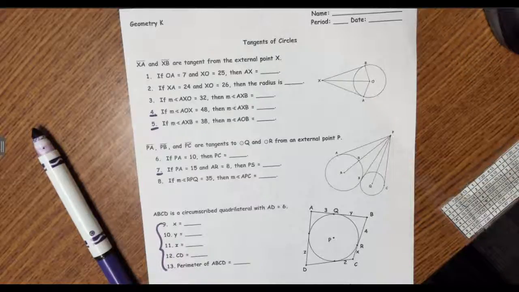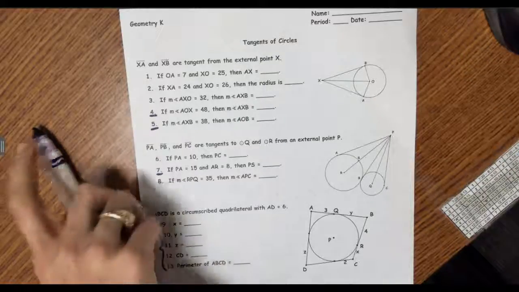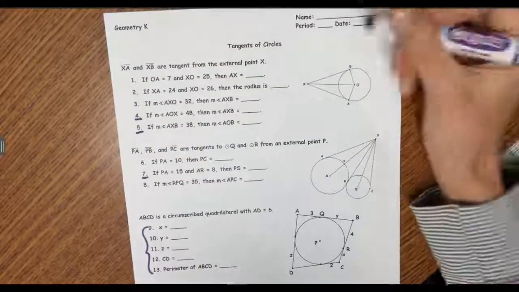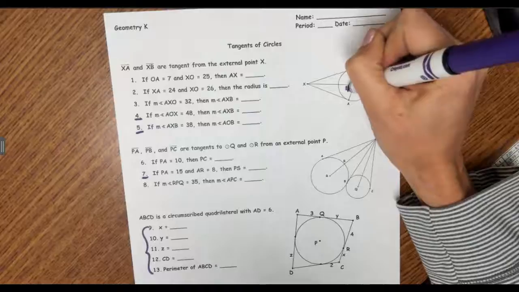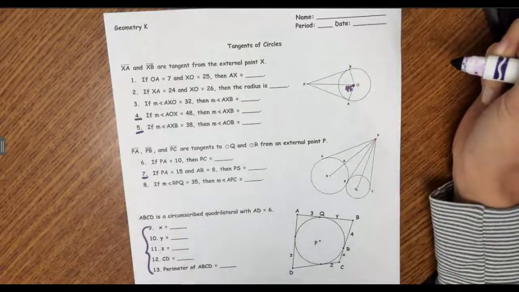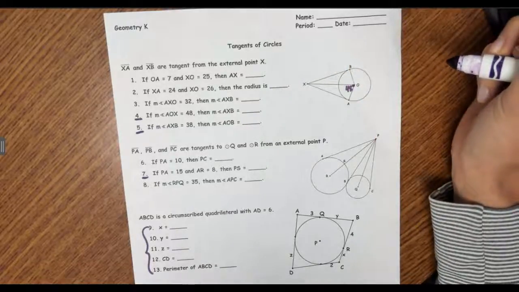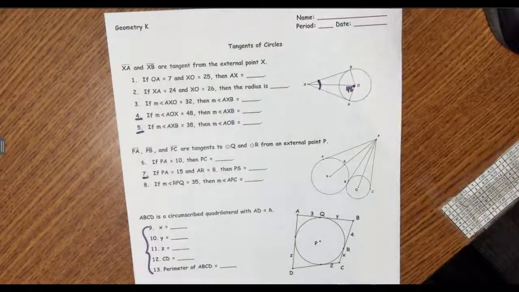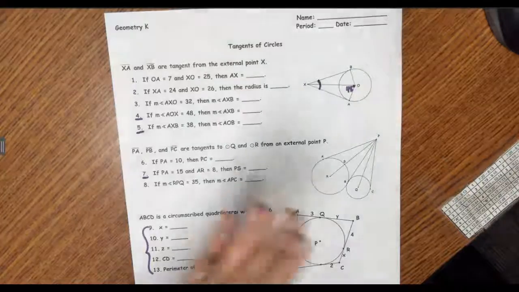So we are looking at the tangents worksheet, and we are starting with number 4. If the measure of angle AOX is 48 degrees, then the measure of angle AXB is what we are looking to find. You have 3 tangent theorems. One of the theorems says when a radius meets the tangent line, you get a right angle.